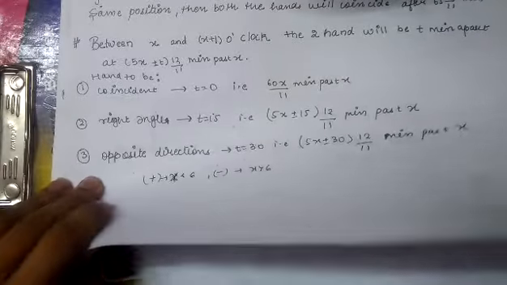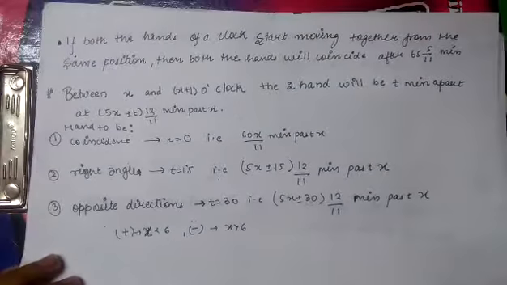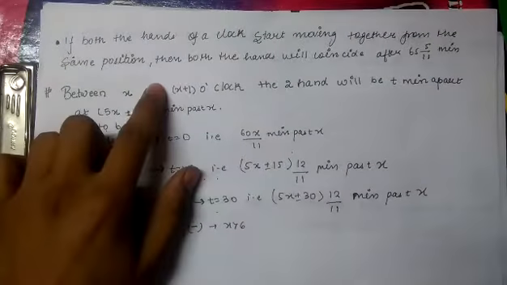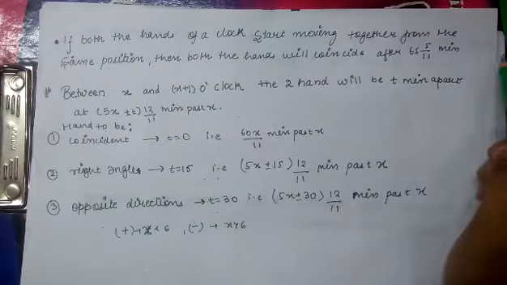If both the hands of a clock start moving together from the same position, then both the hands will coincide after 65 and 5 by 11 minutes.